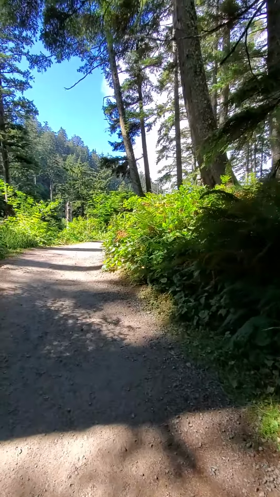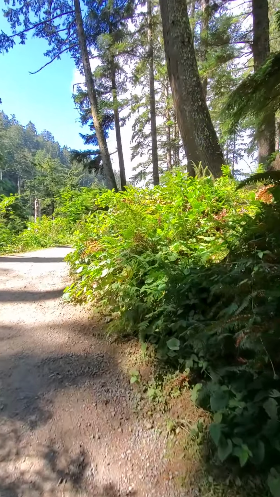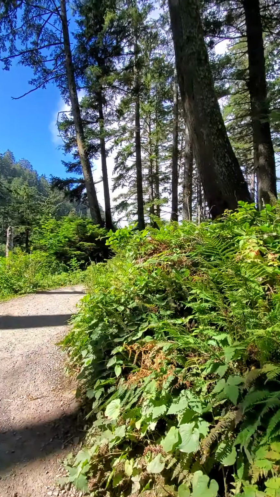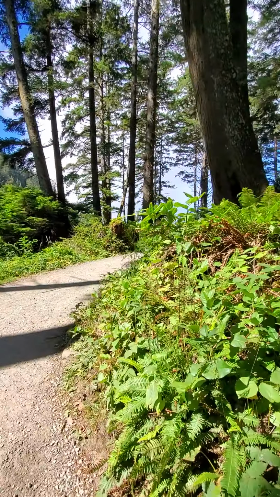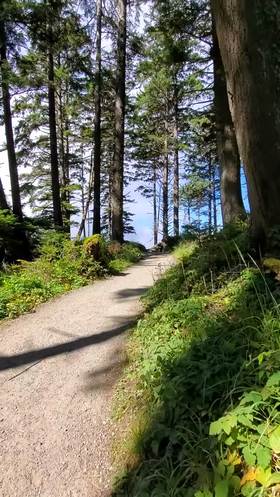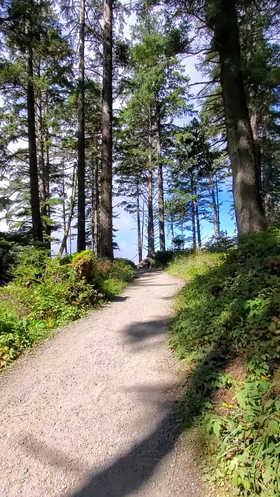Now this area up ahead, I'm sure we're going to find some large mammals in this zone. They're always here. There's a grove of Sitka spruce coming up.